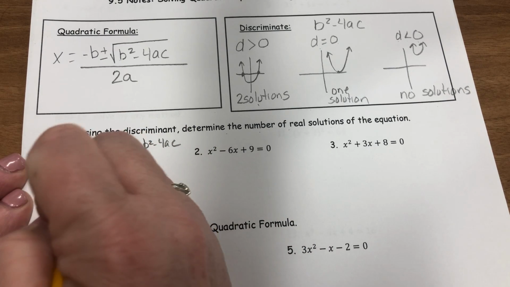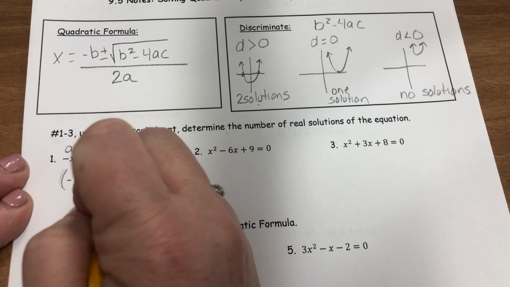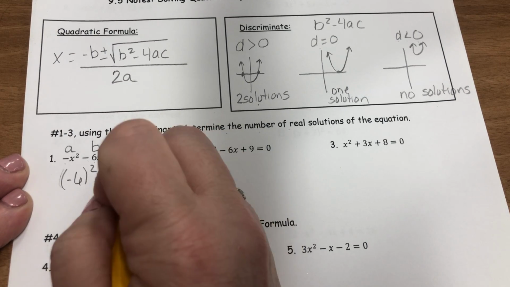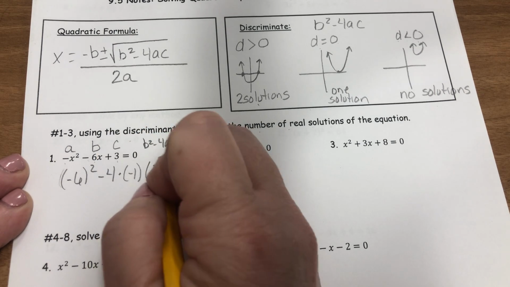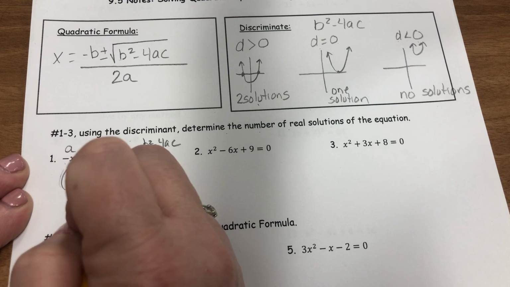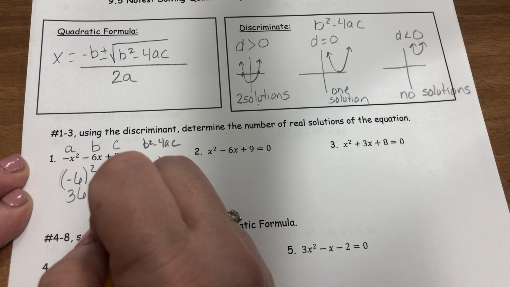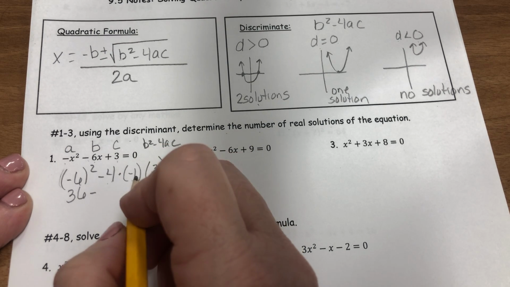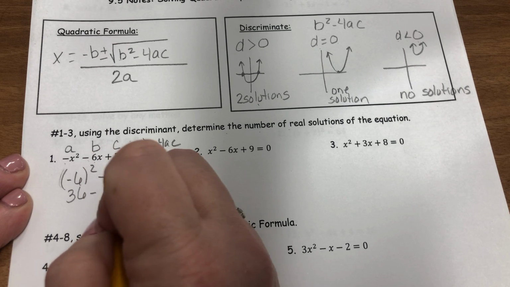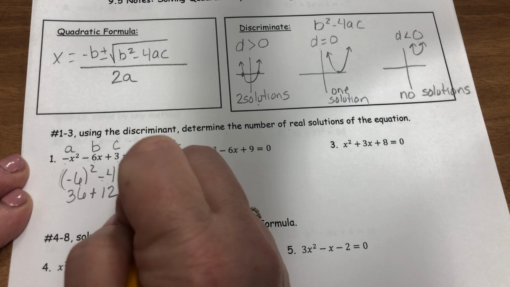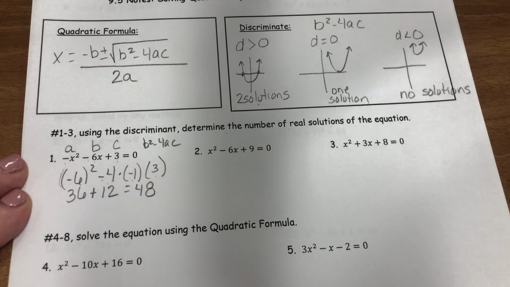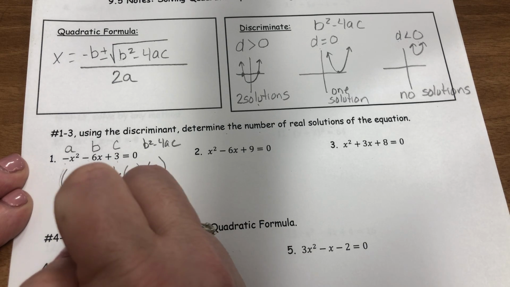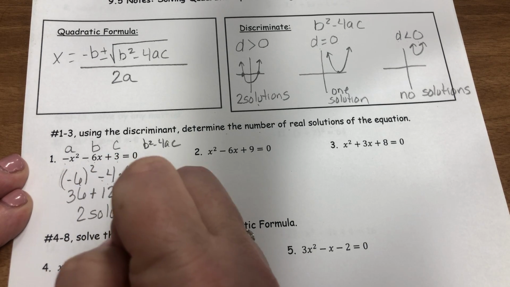So here's our b. So we will do b squared minus 4 times a, which is right here, negative 1, and c is right here, which is 3. So that becomes 36. Negative 4 times negative 1 is 4, times 3 is 12. The negative times a negative makes it a plus 12. So that value is 48. 48 is above 0, so that means we have two solutions.